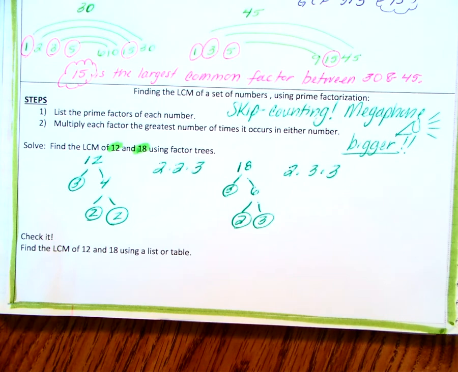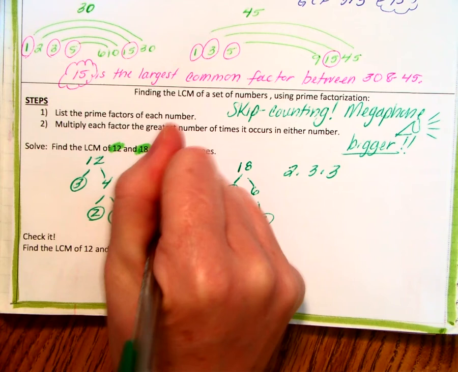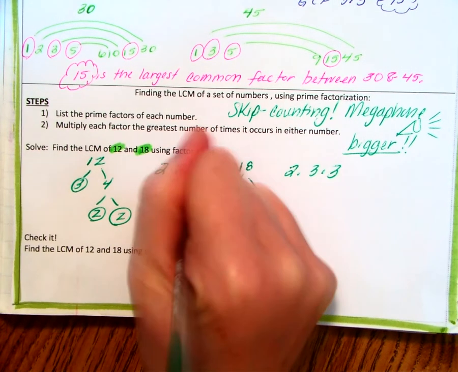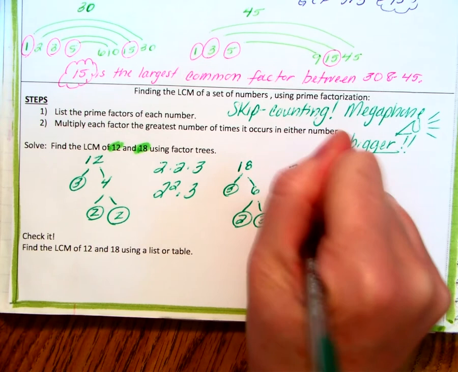So with LCM, the numbers are growing because you're skip counting. Now here's the next step. Multiply each factor the greatest number of times it occurs in either number. So in this number, it's 2 squared times 3. And in this number, it's 2 times 3 squared.